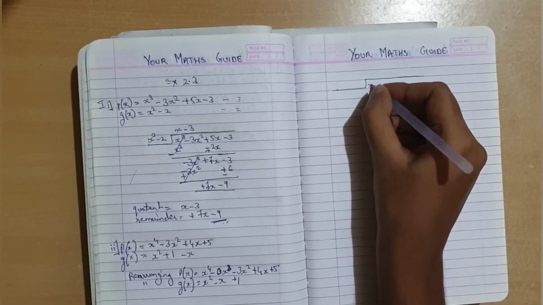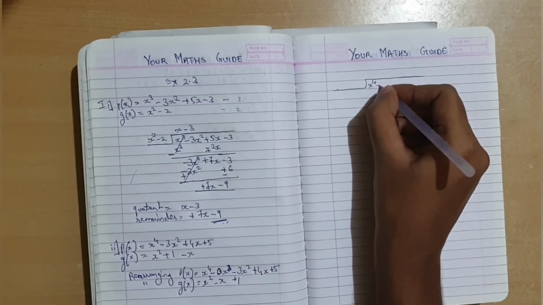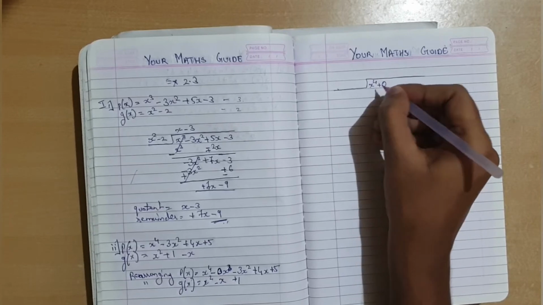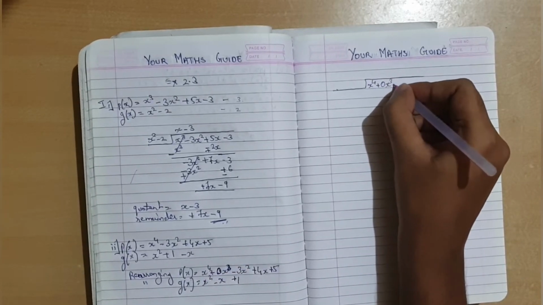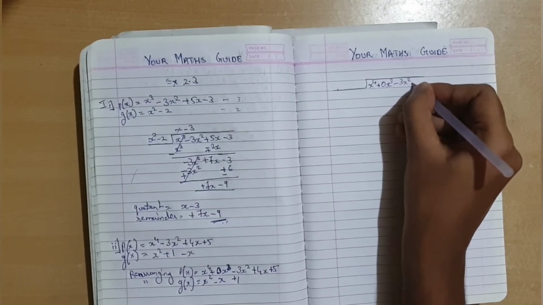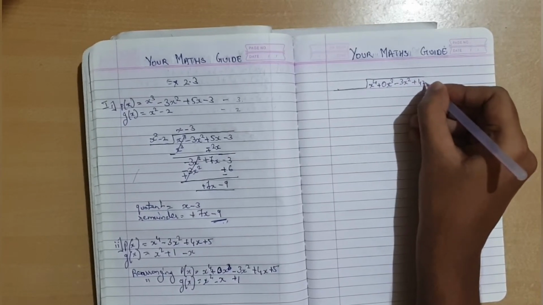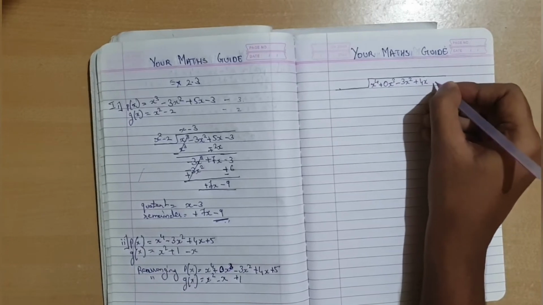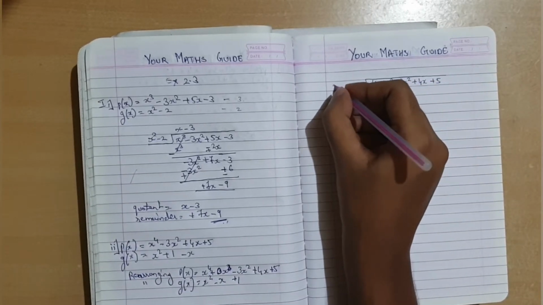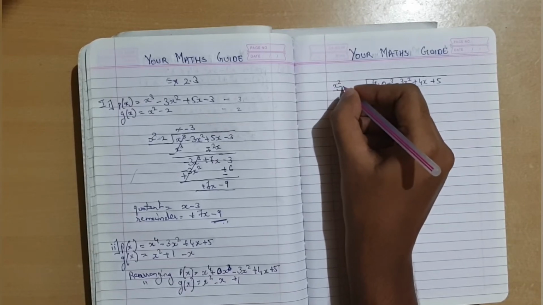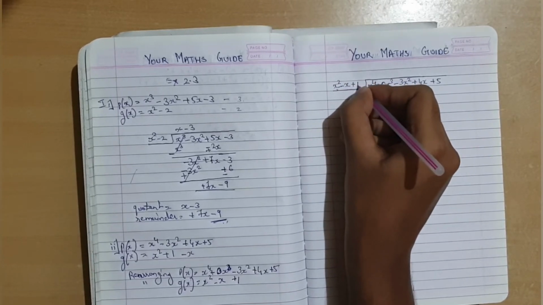So let us write down x raised to 4 plus 0x cube minus 3x square plus 4x plus 5, divided by x square minus x plus 1.